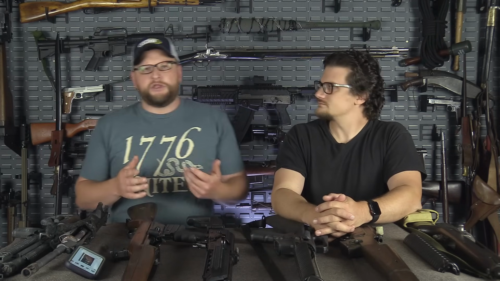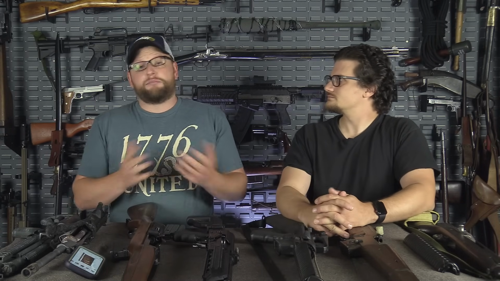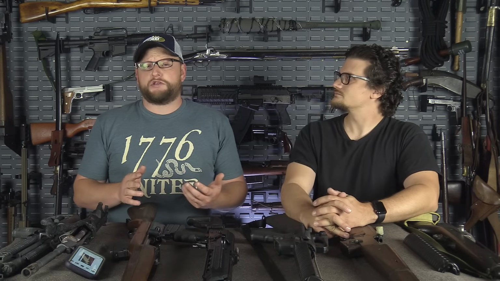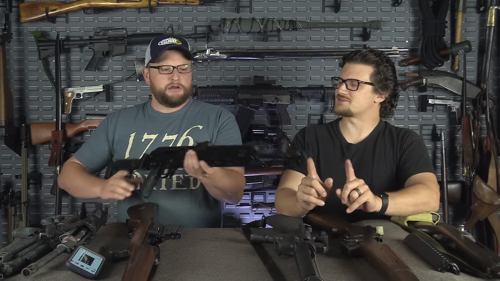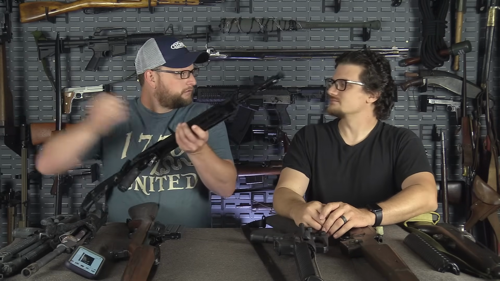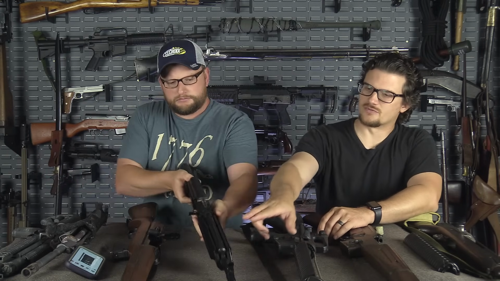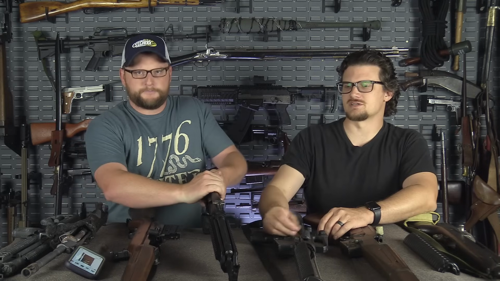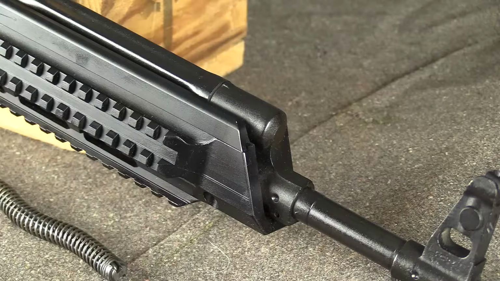Now, a lot of people, depending on the piston system in question, don't like piston systems because they don't suppress quite as well. Well, it just depends. There are exceptions to that too. I can suppress this AK, right? But what do I have to deal with? Yep, that's loud, right? Not only that, but also the excess gas in most piston systems is expelled through little ports that are in the system itself.